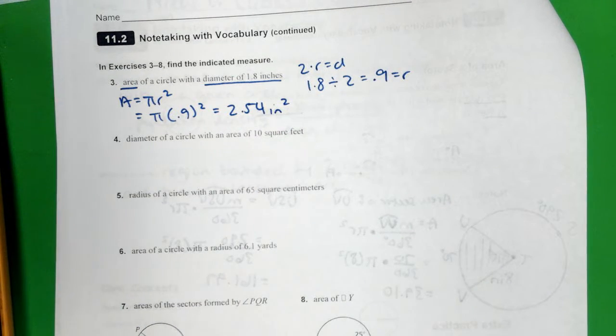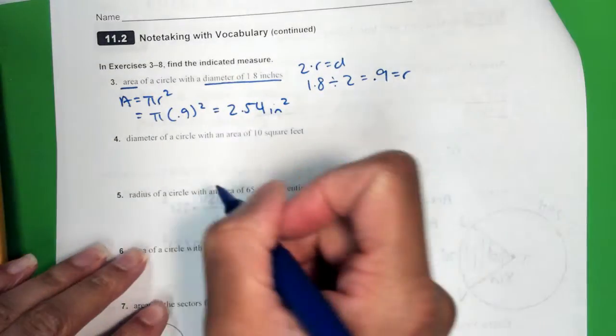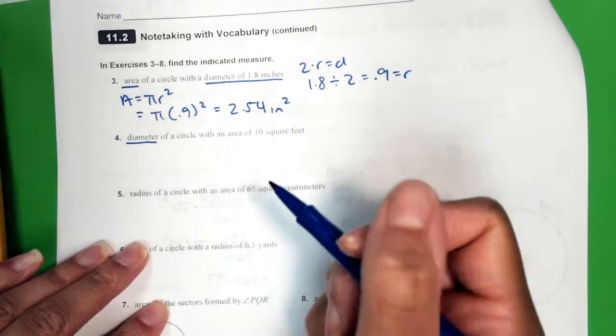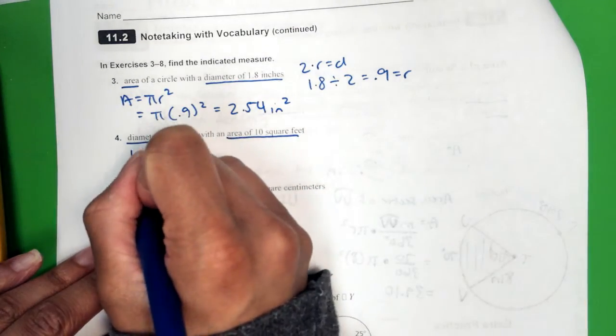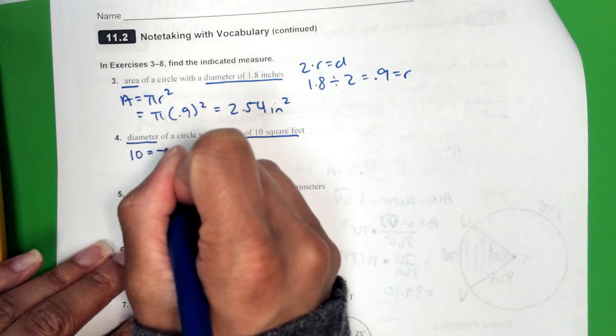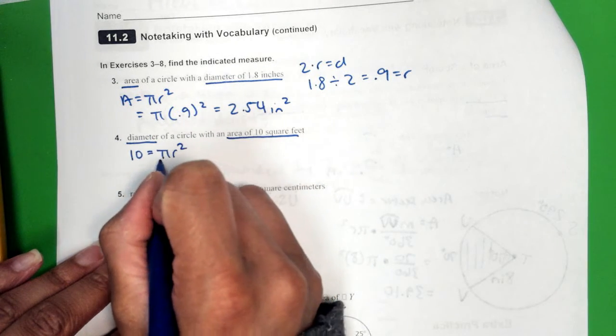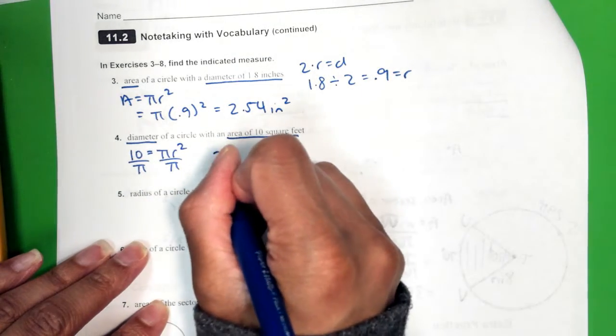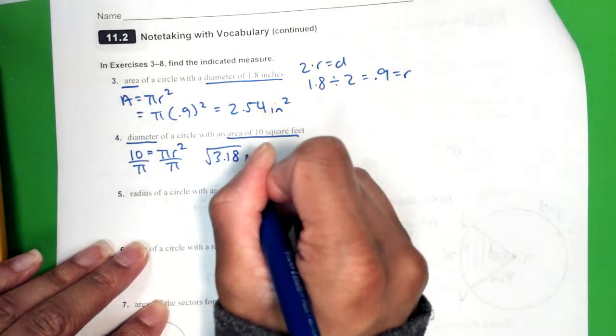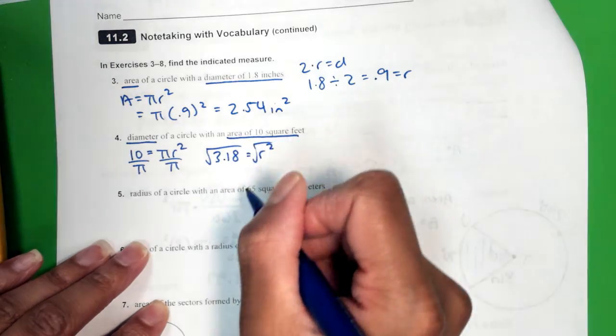Our next example is finding the diameter. We have the area of 10 square feet. So we know we have 10 is equal to pi r squared. So we're going to divide by pi, and we get 3.18, and we need to square root both sides.